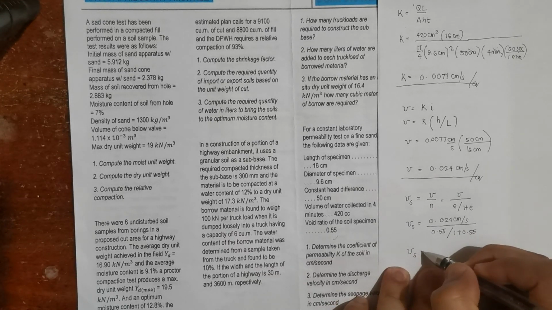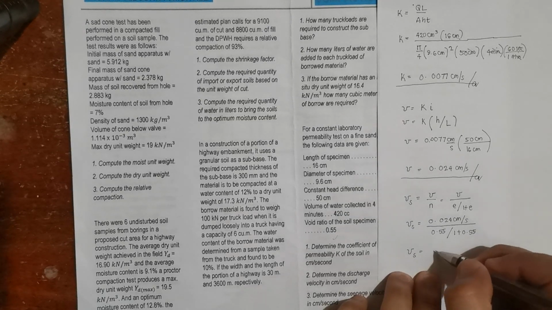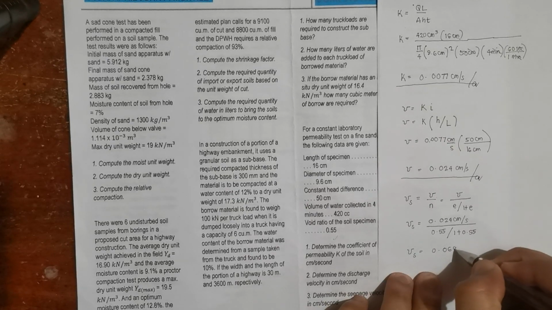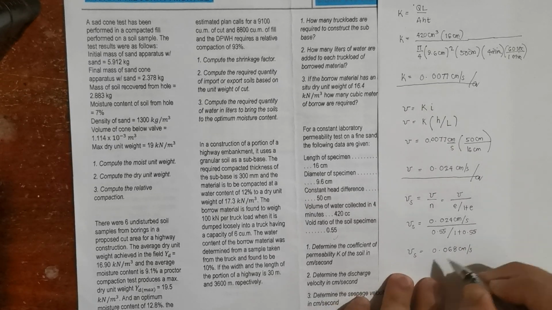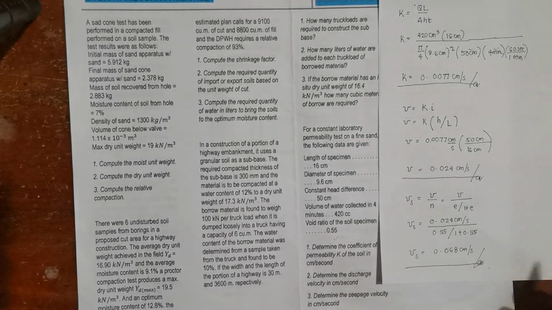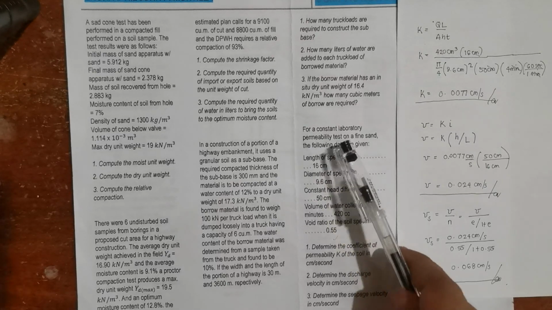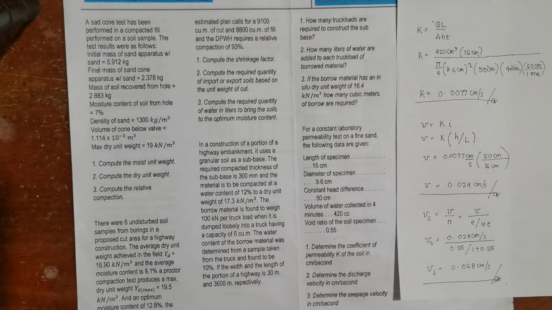Computing for seepage velocity, we will get a value of 0.068 centimeter per seconds. And these are the requirements for the problem regarding constant laboratory tests for permeability.